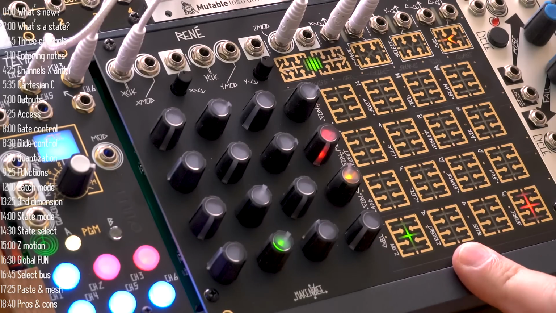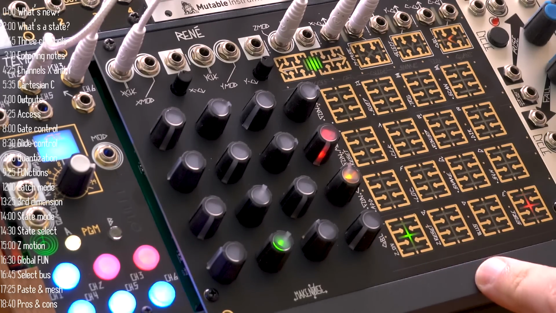Reset chooses whether patterns will reset when you change states. The default is off, which means that states just flow from one to the other rather than start again from the beginning every time you change a state.